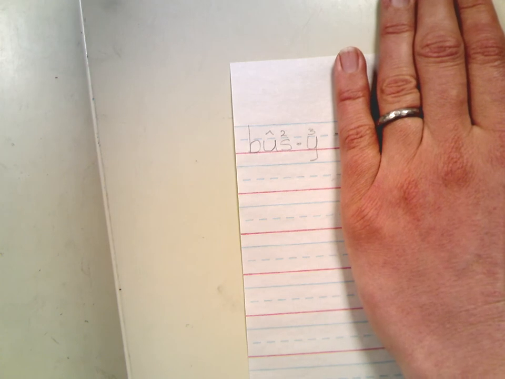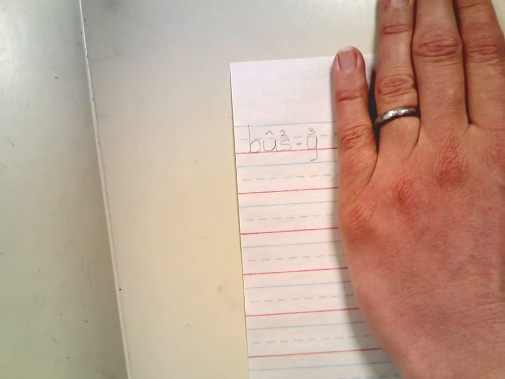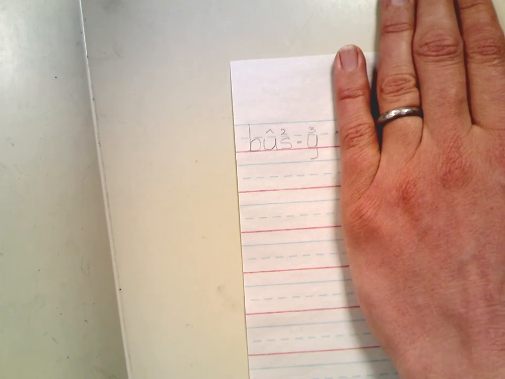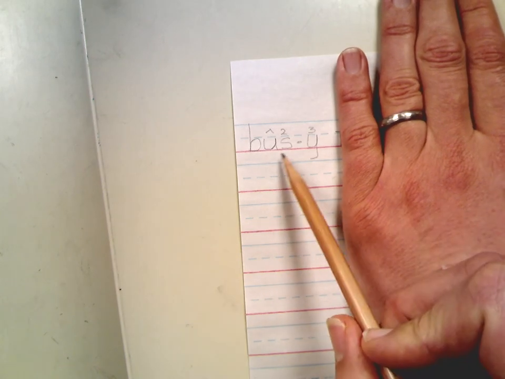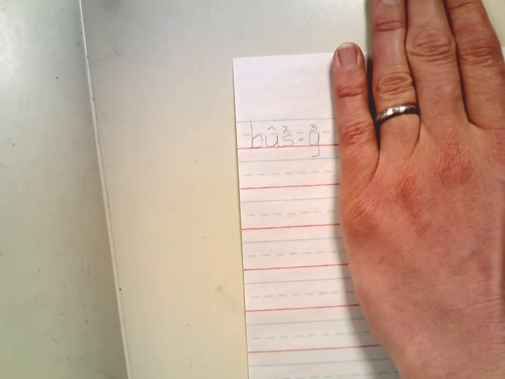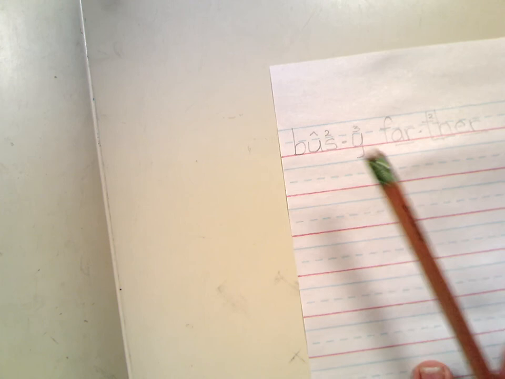If I say our week is busy, I'm describing the noun week. So busy is an adjective. We haven't done adjectives in a while. Remember, an adjective, what does it do? Good, an adjective describes a noun. Right. So this is our adjective busy.